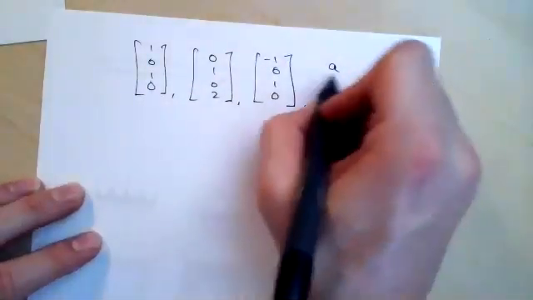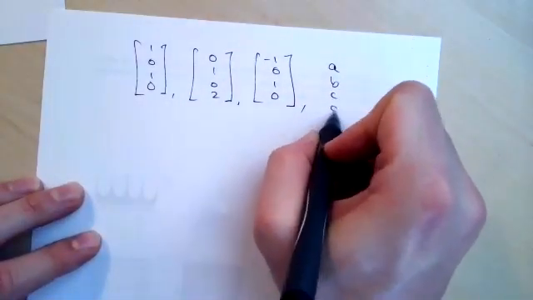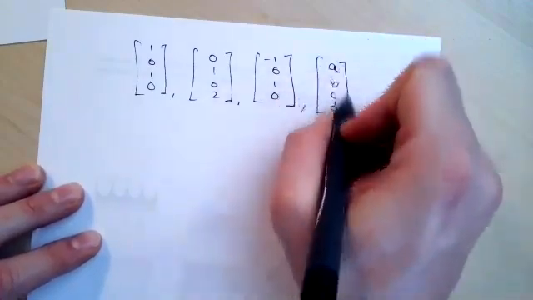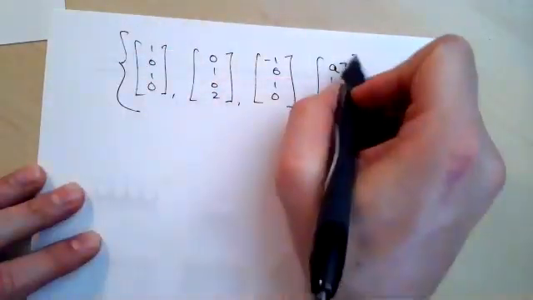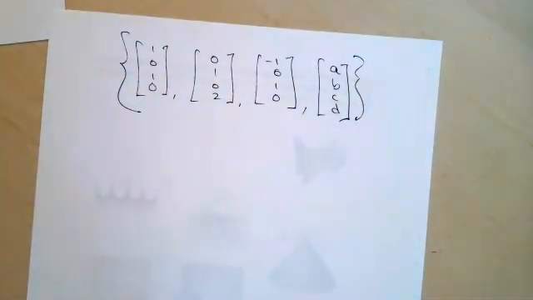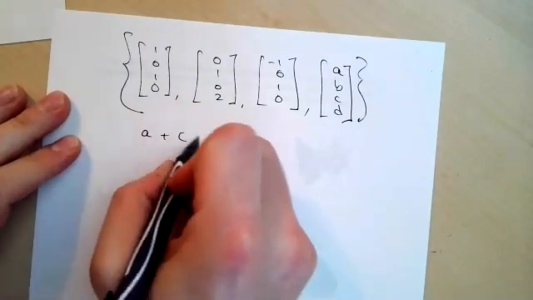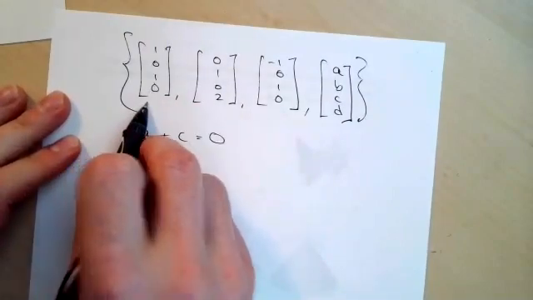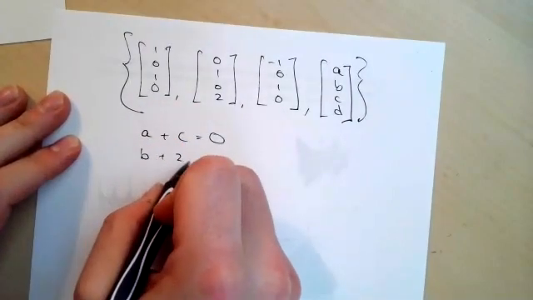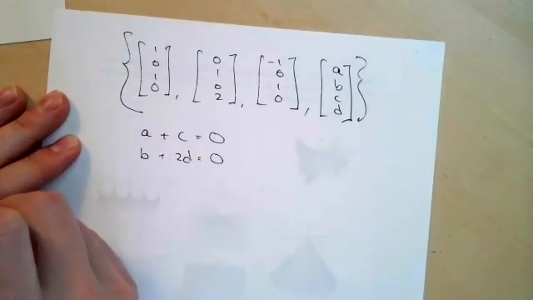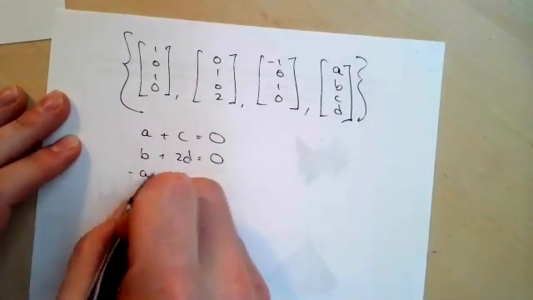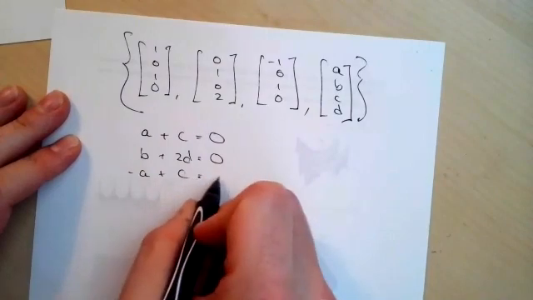Yeah, it was Zach. So what Zach was saying was, let's just start with some A, B, C, D, and I want this to be orthogonal to all of the other ones. And you could come up with a system of linear equations by setting the dot product equal to 0. So that means A plus C is going to equal 0 from the first one. That means B plus 2D is going to equal 0 from the second one. And then minus A plus C is going to equal 0 in the third one.